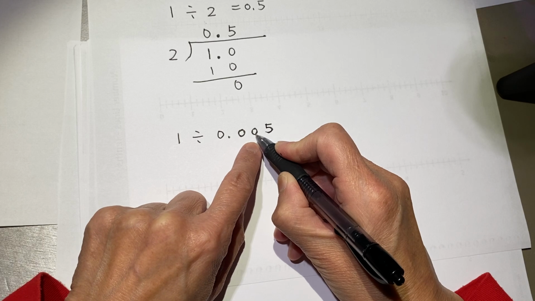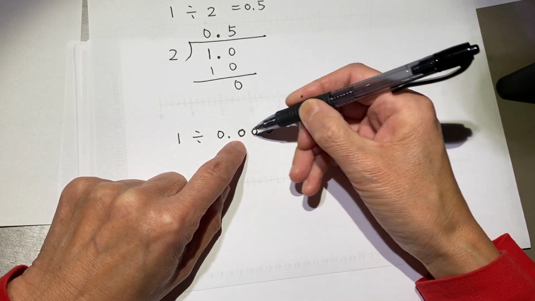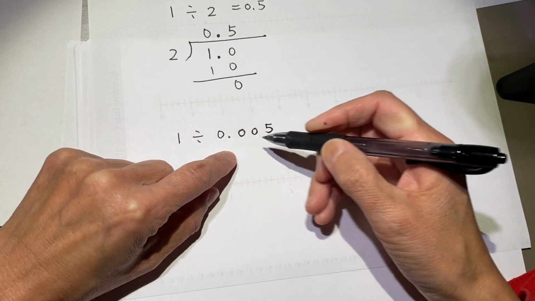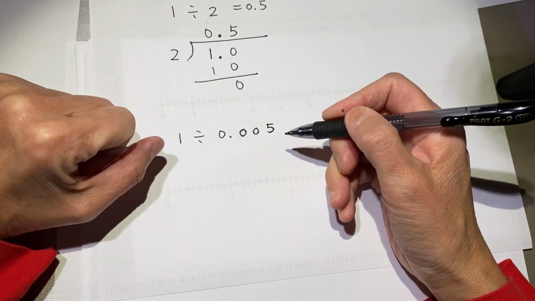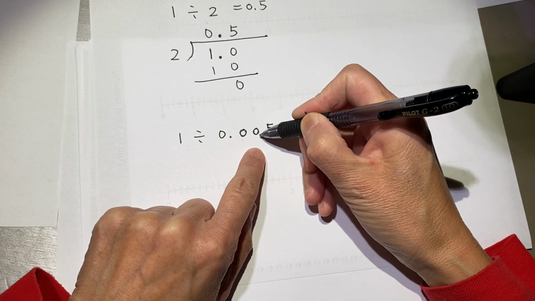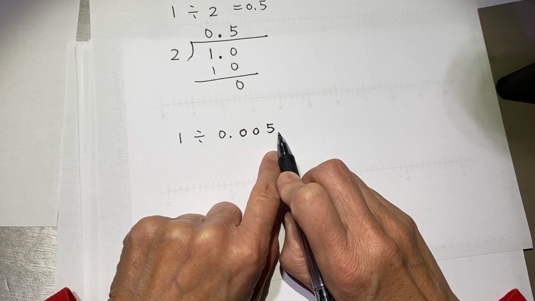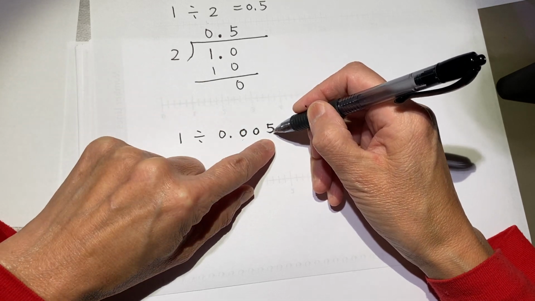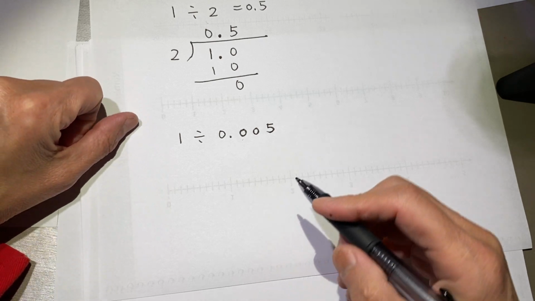How many digits? How many places? This is one place. This is another place. This is another place. These are the placeholders. 1 place, 2 places, 3 places. So there are 3 places behind the decimal. What do we do? We can cancel this and move this to 1000.